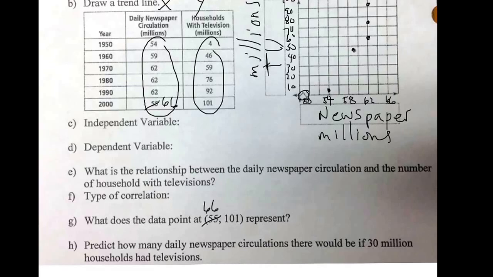Draw my trend line. So again, you can see here our trend line. I'll draw it in red so maybe you can see a little bit better. Notice how I'm not trying to hit all the dots. I'm just trying to get the general pattern of the numbers. My independent variable is always my x. My dependent is always my y.